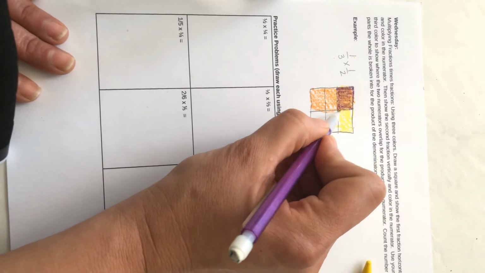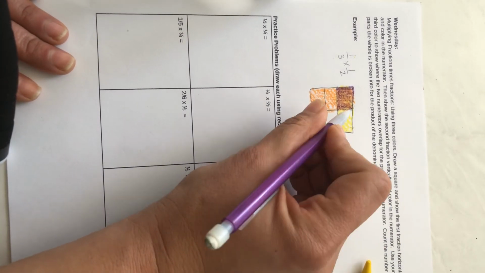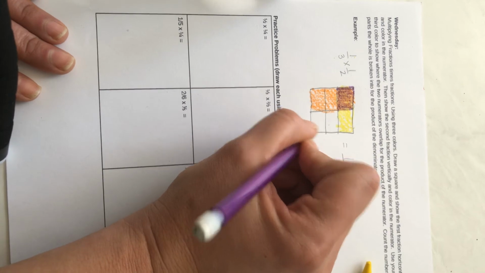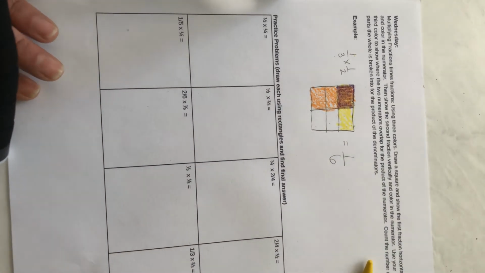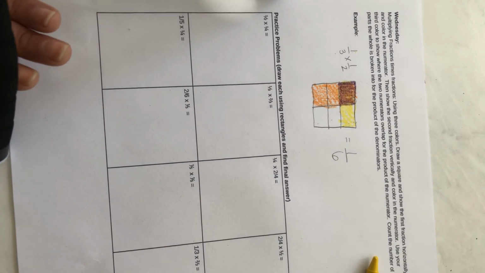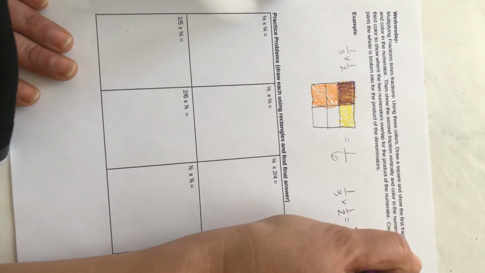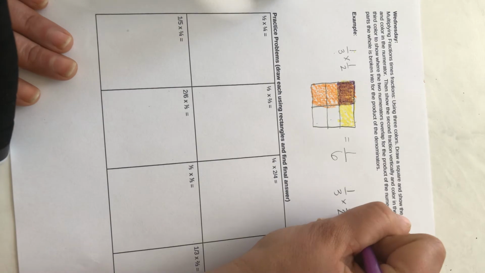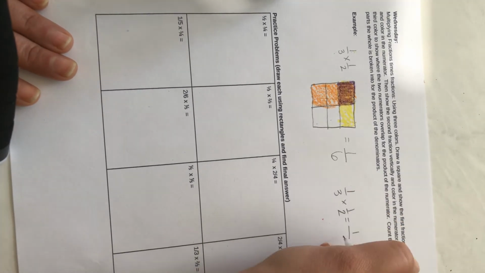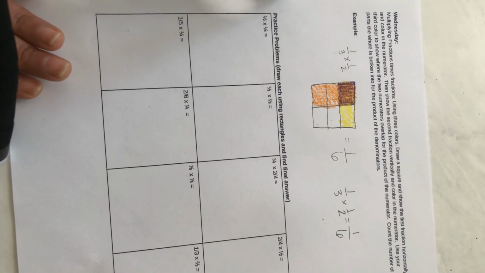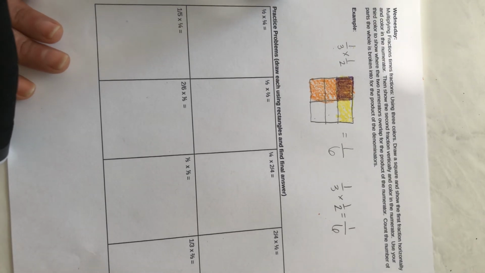So this is one piece out of 1, 2, 3, 4, 5, 6, which is my new denominator. To do that mathematically, 1/3 times 1/2, you just multiply straight across. So 1 times 1 equals 1, and 3 times 2 equals 6. So it's actually a lot easier than adding fractions.